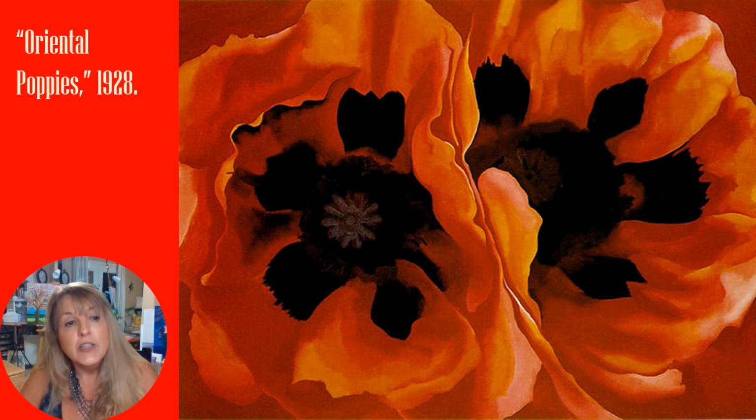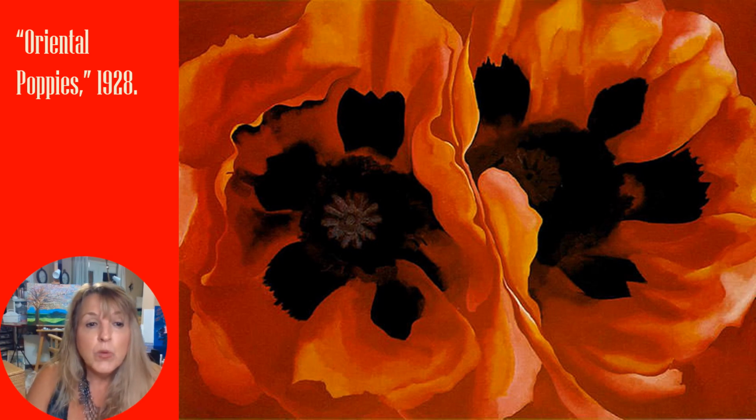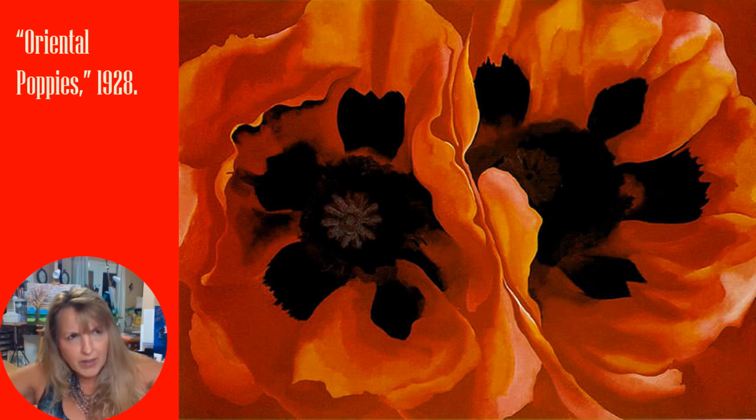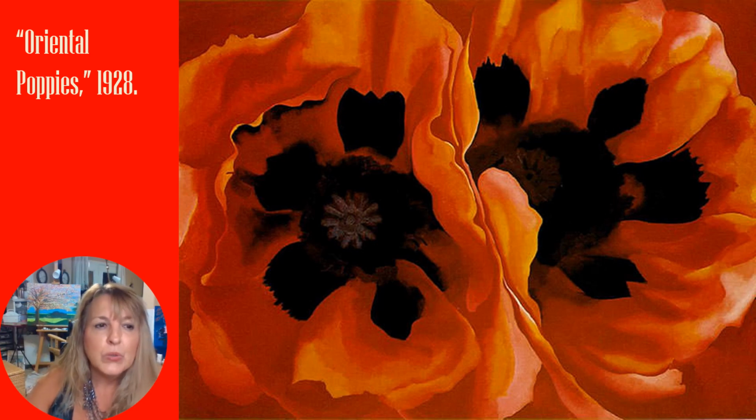flowers, largely. And she said the reason she produced these large-scale flowers was so people would really, really look at them. She wanted people to see these gorgeous details. It's the idea of taking it and making you look at this huge flower. It's pretty innovative and pretty cool, and this is called Oriental Poppies.